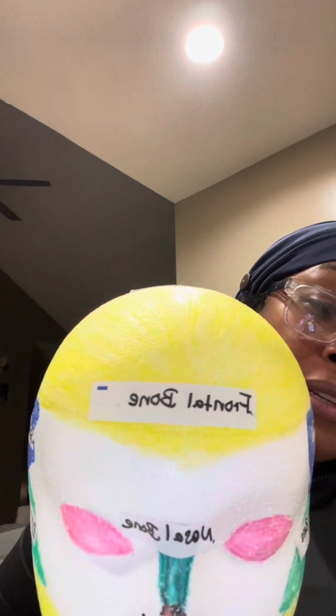And first we're going to talk about the frontal bone. As you can see, the frontal bone is a single pair bone. And you can see that it is an anterior view and it is also superior to the skull.